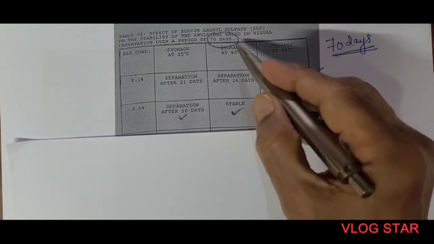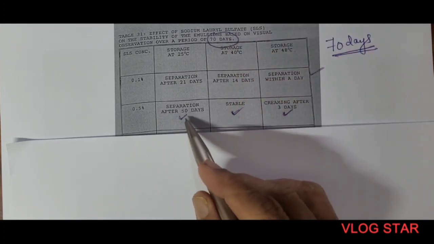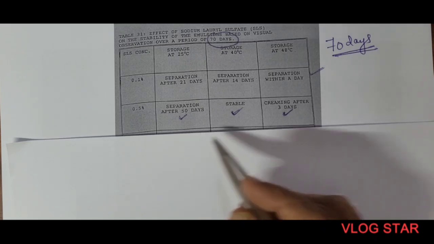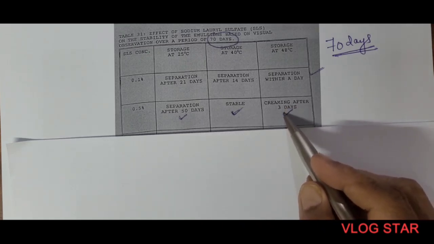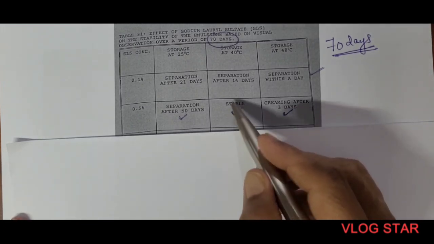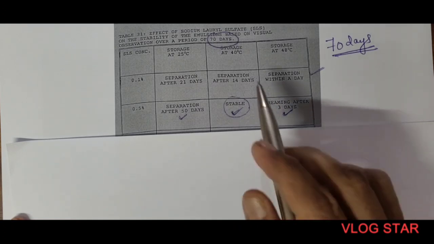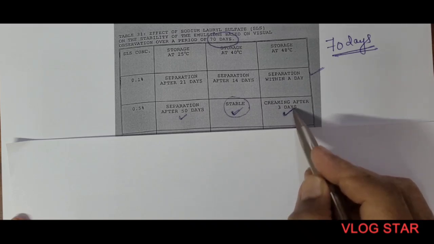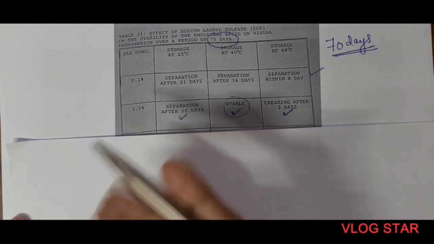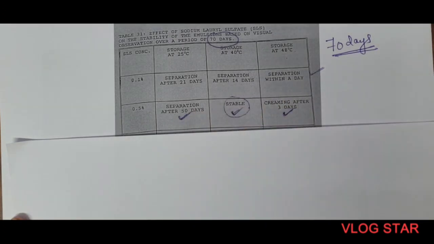So in this, at 40 degrees, it is stable for 70 days. At 25 degrees, it's separated after 50 days. At 48 degrees, it's separated after 3 days. So what is the lesson? If you do a storage stability at 40 degrees and say that my emulsion is stable, it is not so. Even with an increase of 8 degrees, it separates, it creams, and at 25 degrees itself, it's a clear separation after 50 days. This is with 0.5% sodium lauryl sulfate.